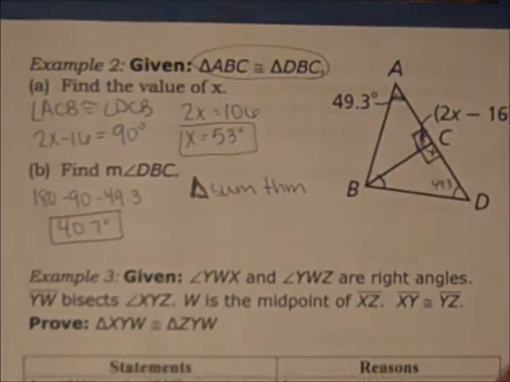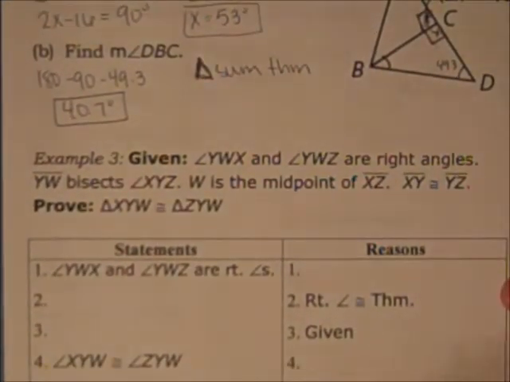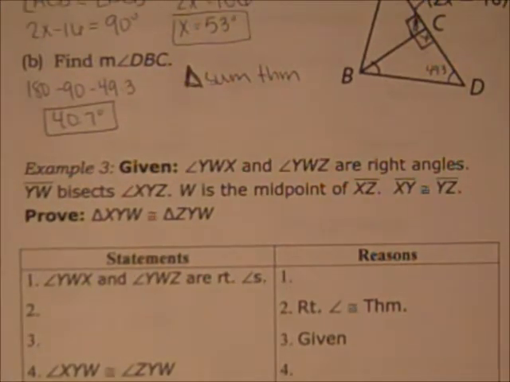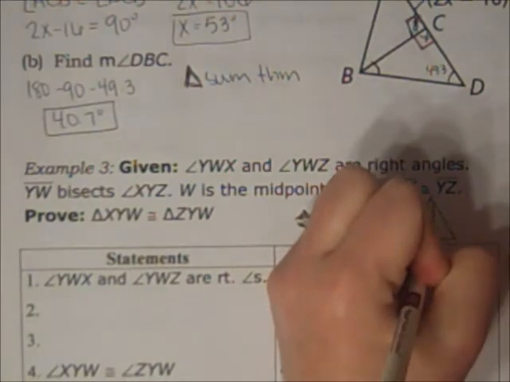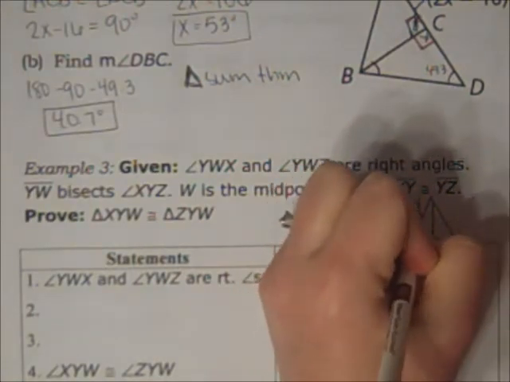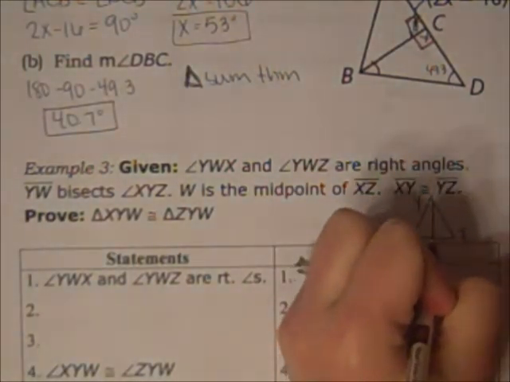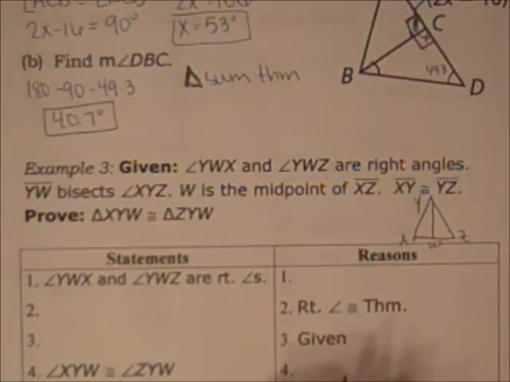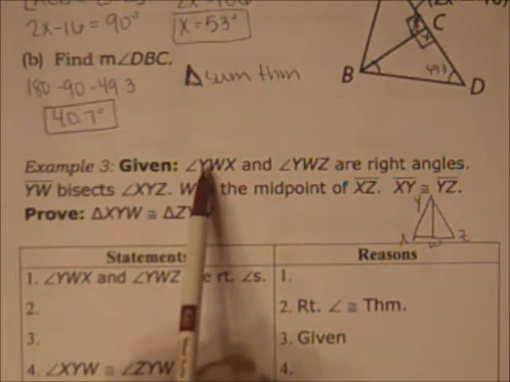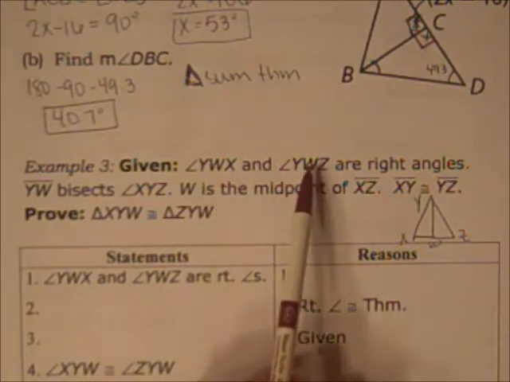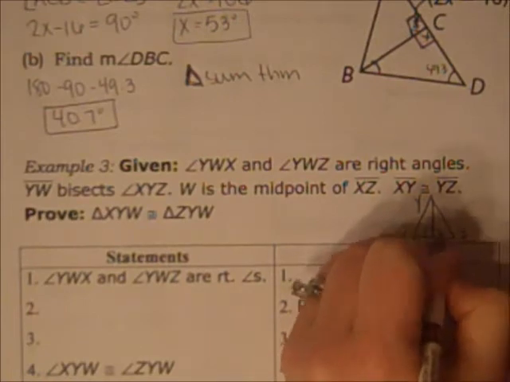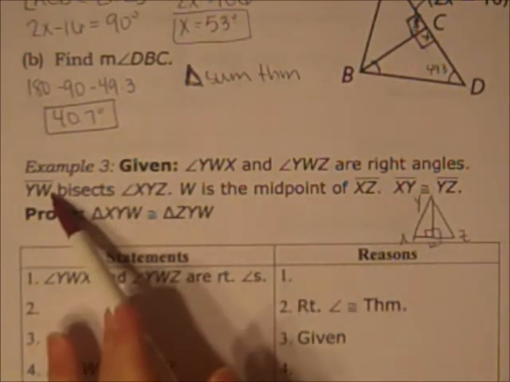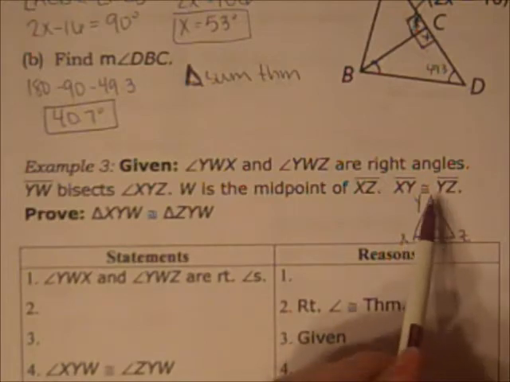Very good. Okay, let's get into our proofs here. On this one, I forgot the picture fell off the page, so you're going to have to draw it in here. So let's see, this is Y, Z, W, X. Okay, not much room there. Alright, so given that YWX and YWZ are right angles, as I read these, I'm going to go ahead and mark them. YW bisects angle XYZ.